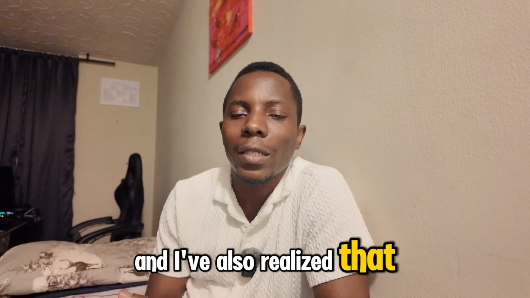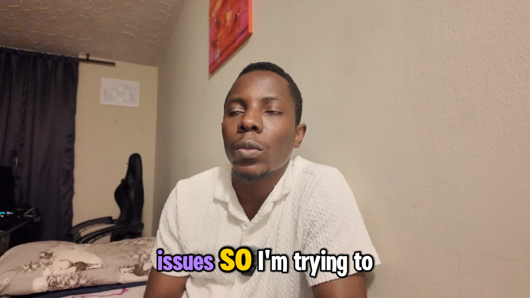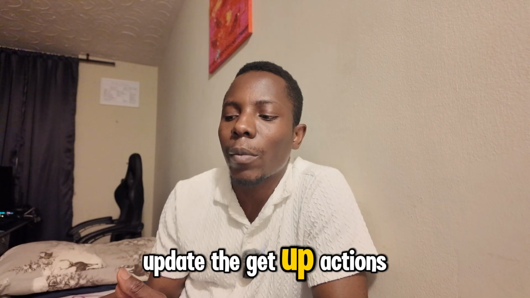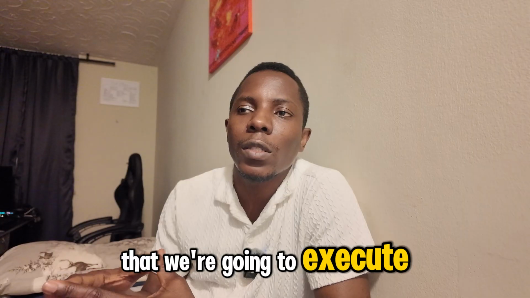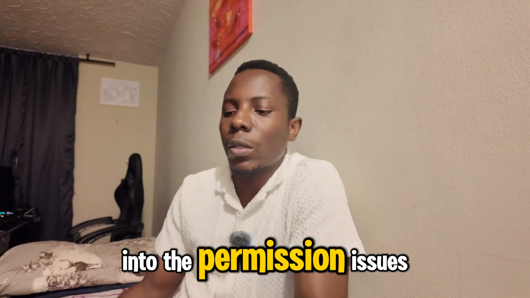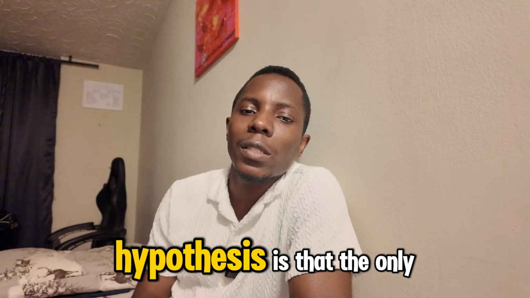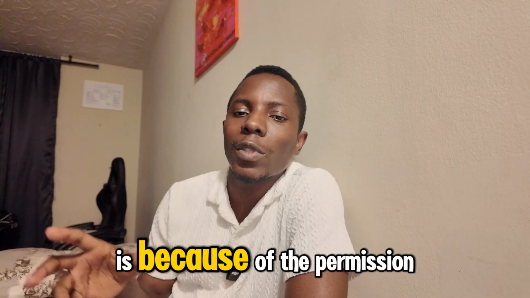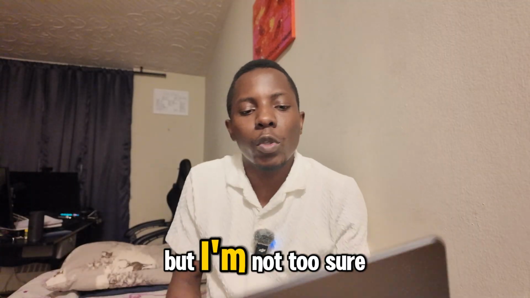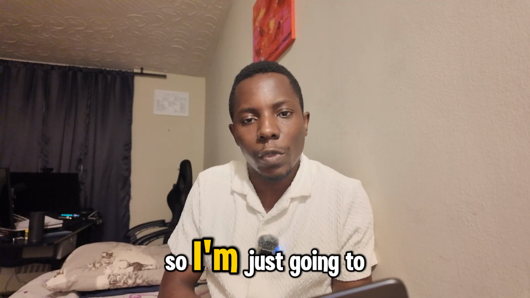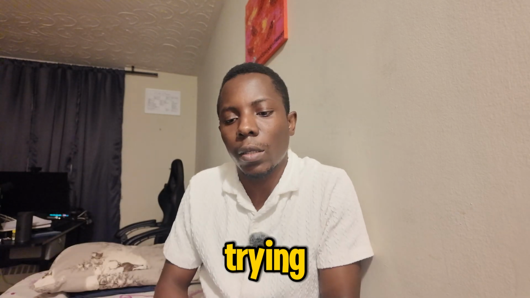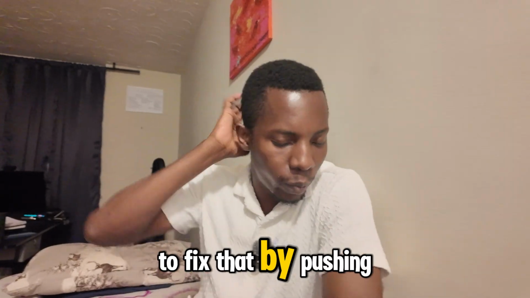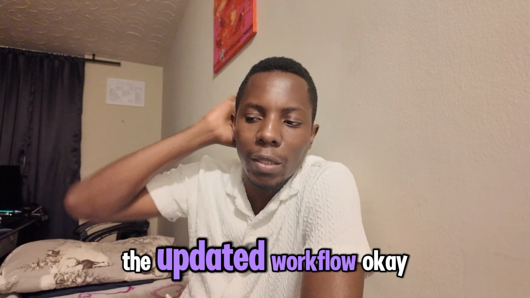And I've also realized that there are some permission issues, so I'm trying to update the GitHub Actions to update all the files that we're going to execute, so that we don't run into the permission issue. For now, my hypothesis is that the only reason it's not working is because of the permission issues, but I'm not too sure about that, so I'm just going to keep trying to fix that by pushing some new code, the updated workflow.